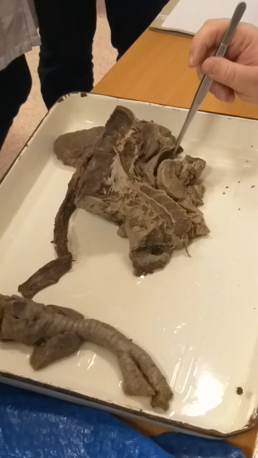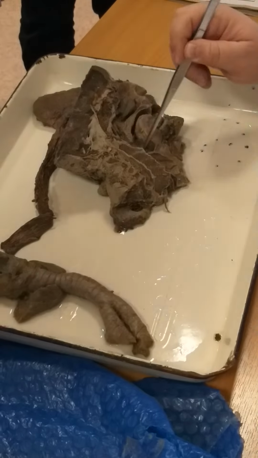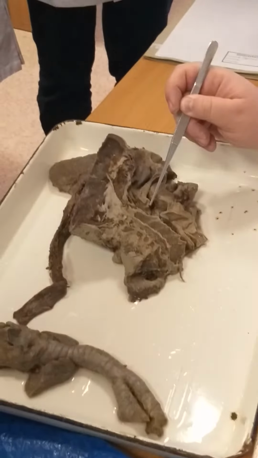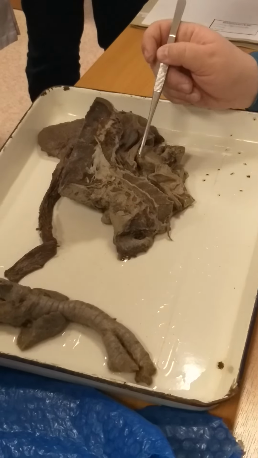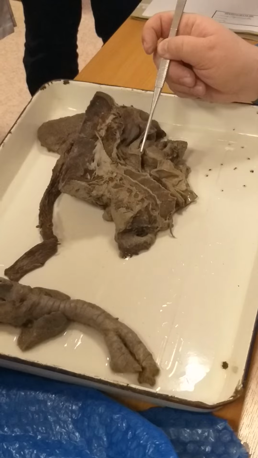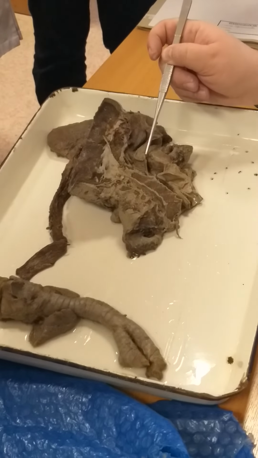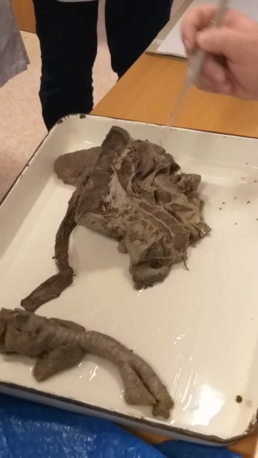Anteriorly, we already said that is teeth with gingiva, and posteriorly that is the opening between the oral cavity and pharynx, that is fauces. Superior wall of fauces, that is soft palate, velum palatinum.